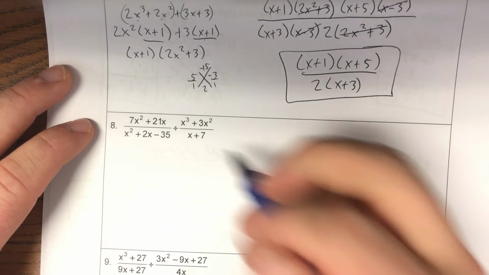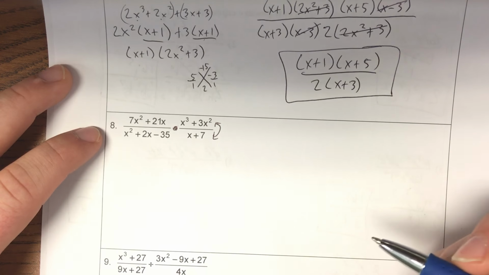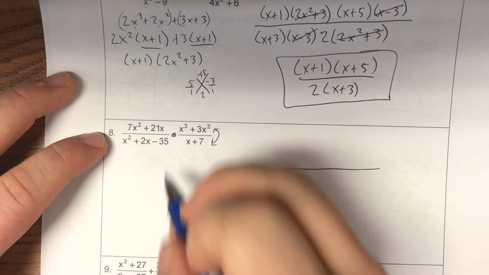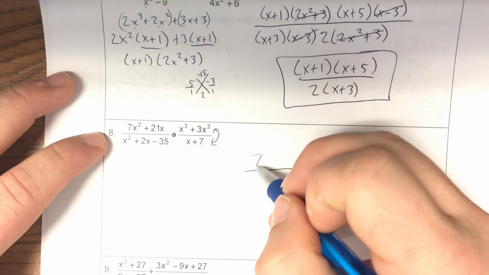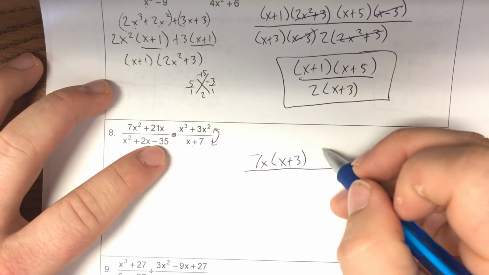Number 8, we are dividing, so this one's going to end up flipping, and then it's going to become multiplication. So on the first one, I'm going to go ahead and put my answer over here as I get it. We can take out a 7x, and we're left with x plus 3. X plus 7 is going to go to the top.